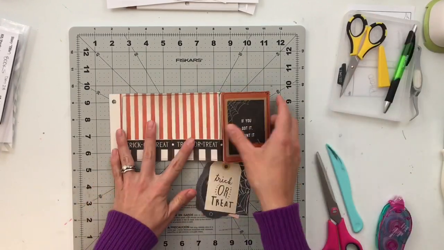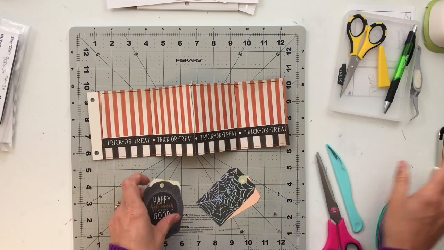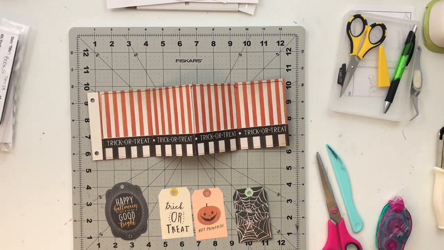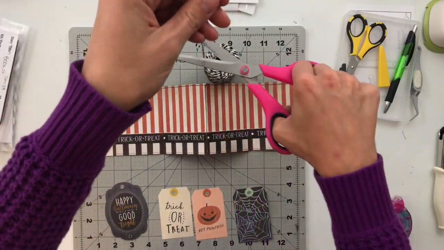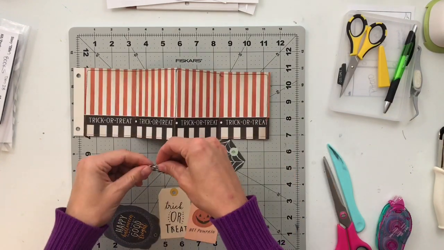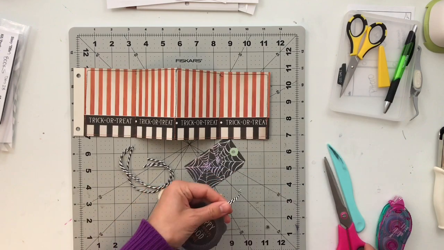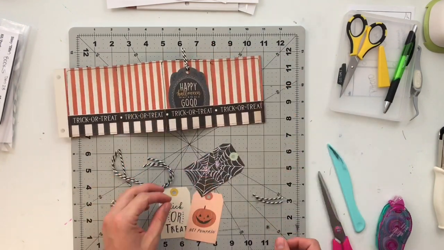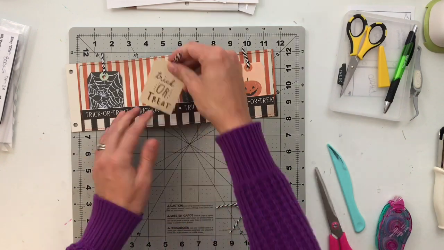Once I get this in the album, it will definitely stay closed much better. It's just because it is freshly made that it definitely likes to open up a little bit, which is fine. Totally fine. So I have this black and white twine. I got mine from Target during the Christmas season. I hope that they bring it back because it's actually really reasonably priced. You get a ton for it, and I like the color. I like the black and white.